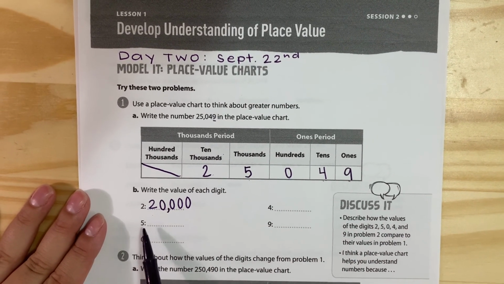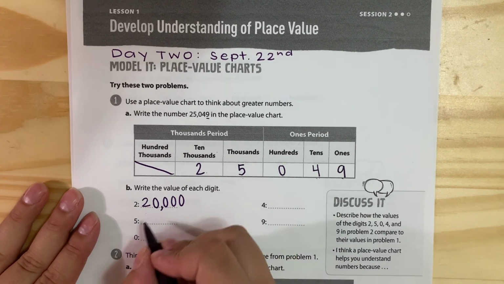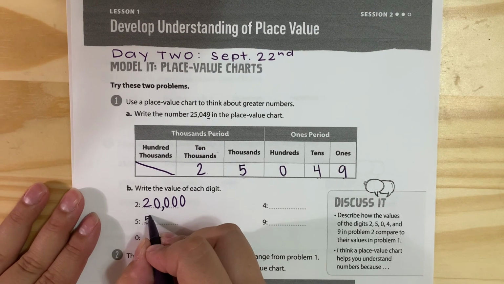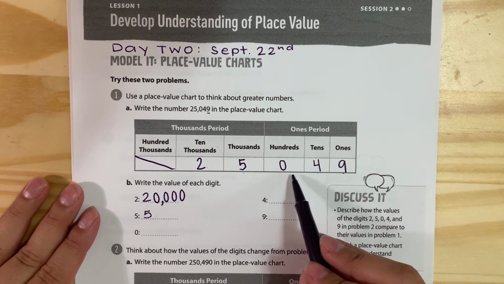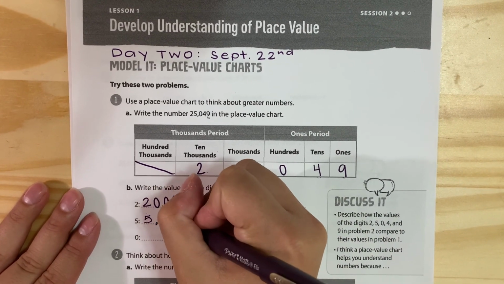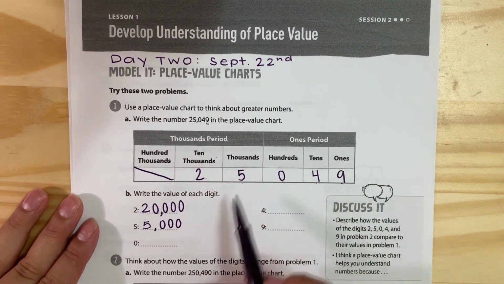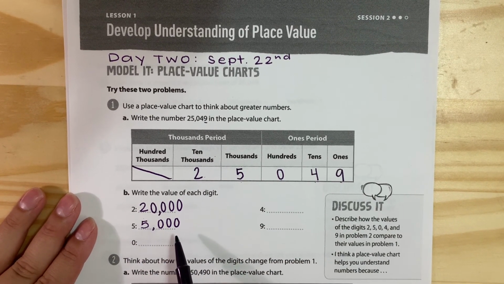If we keep going, now we have the 5. If we look here, it's in the thousands place, so we're going to write down our 5. And then every place value to the right gets a 0. So 1, 2, 3. So we have 3 zeros. So the 5 represents 5,000.